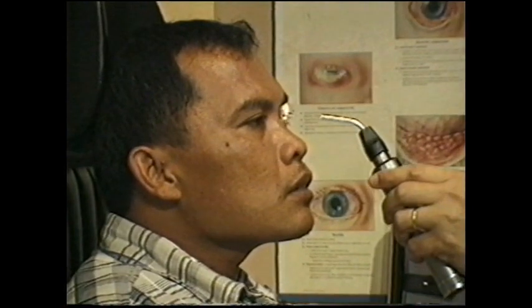Record the direct pupillary response to light in the right eye in terms of the briskness of the response, graded from 0, indicating no response, to 4+, indicating a brisk response. Repeat steps 1 to 3 for the left eye.